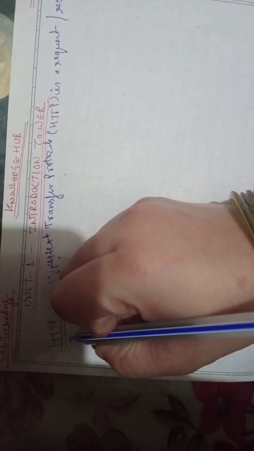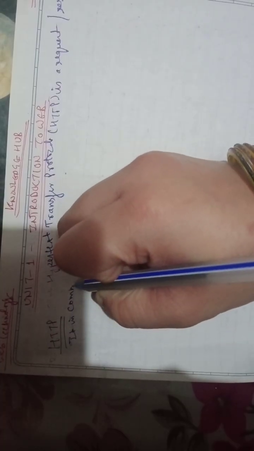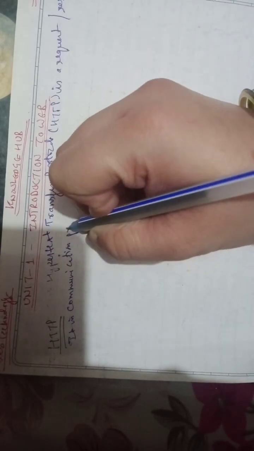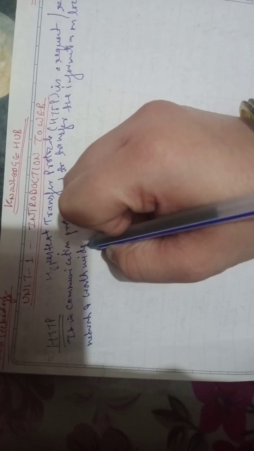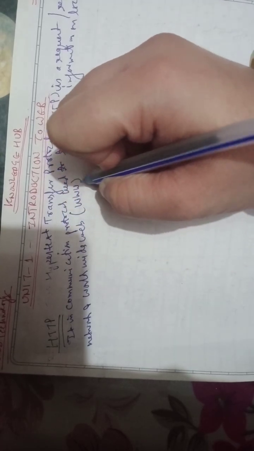It is a communication protocol used to transfer the information on a local area network and world wide web, www. HTTP takes place through TCP.